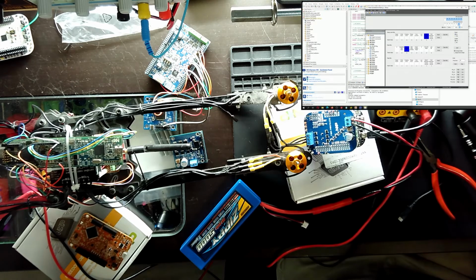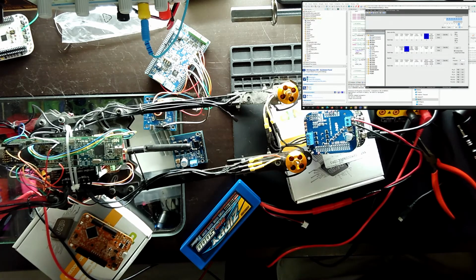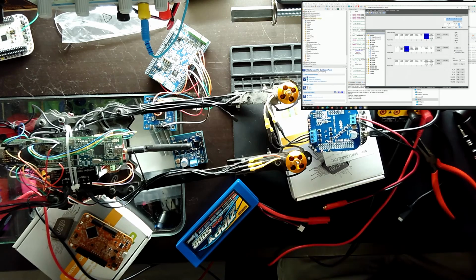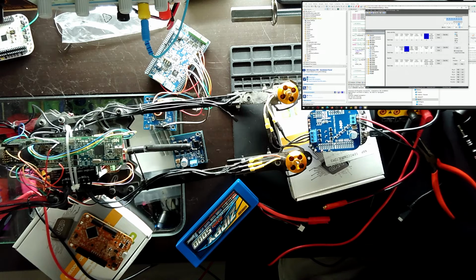Okay, so one of the things I might have to do is constantly test this out, and yeah, if I disconnect this and then click, yeah, so that means there's no power.